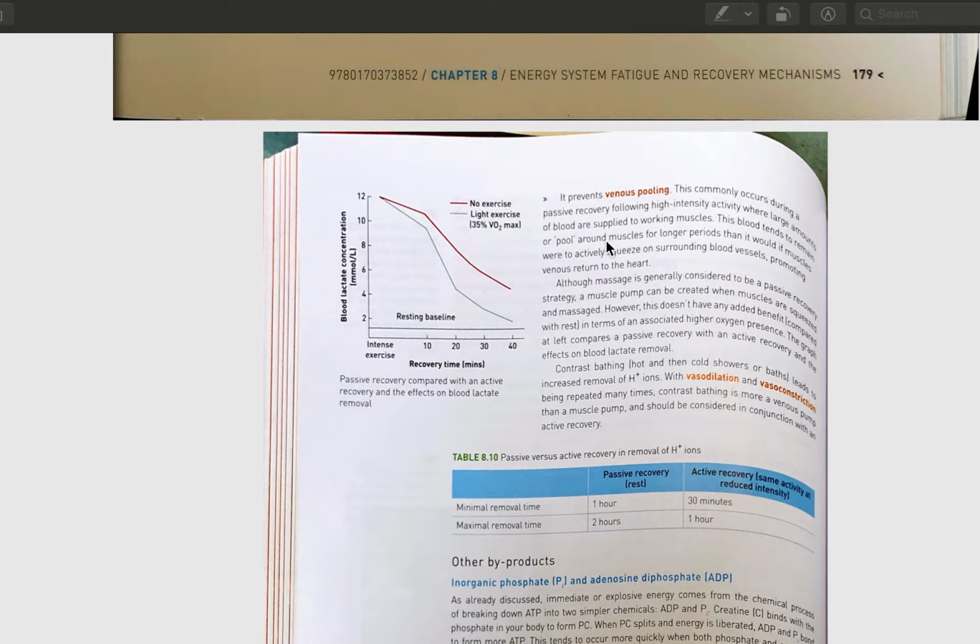So if we work with a muscle pump and we give some light exercise, this is what can happen. If you have a look over here, both athletes finished with the same amount of blood lactate concentration. Lactate, hydrogen ions, lactic acid. One of the athletes stopped and did no exercise, and soon enough, after 40 minutes, the body was able to get from 12 down to roughly about 4 millimoles per litre of lactate in the blood, which is not too bad. However, that athlete did a passive rest.